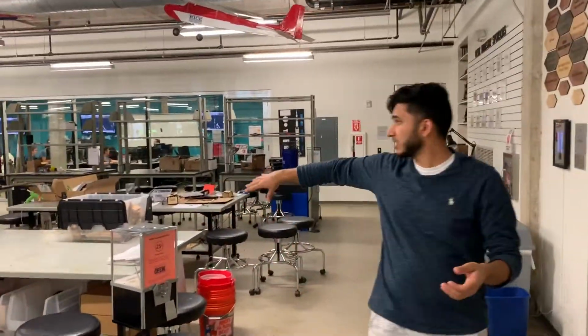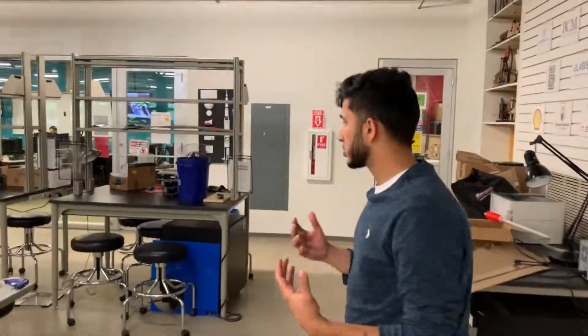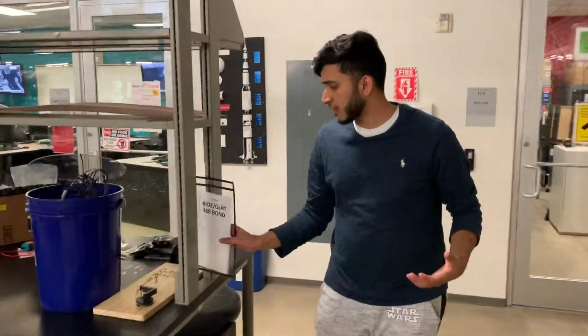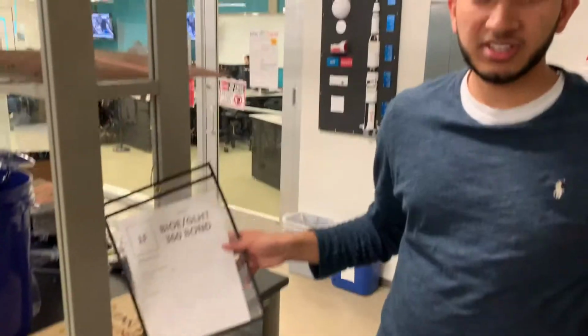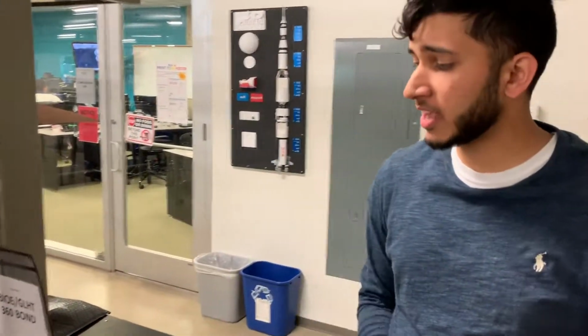There's also some general work tables out here, so if you see big gray tables like these, they can be used for just general miscellaneous working on projects. And if you go more specifically to one of these black tables, you can usually find sheets attached on the side that show the project that this team is working on. Feel free to check those out in case you're curious.